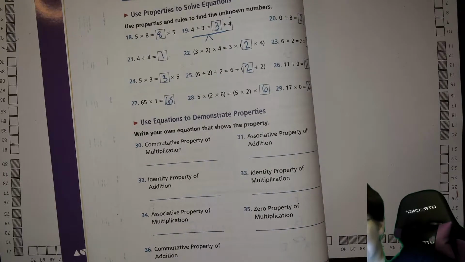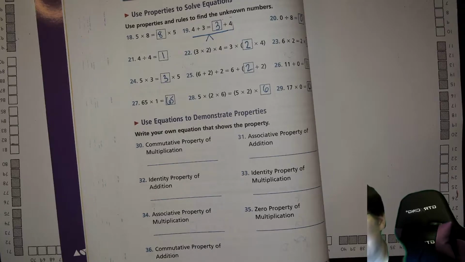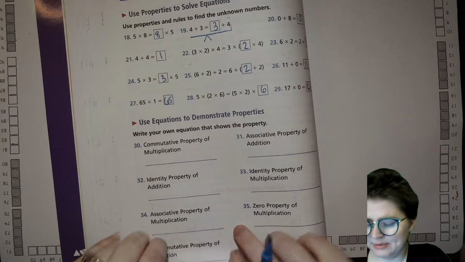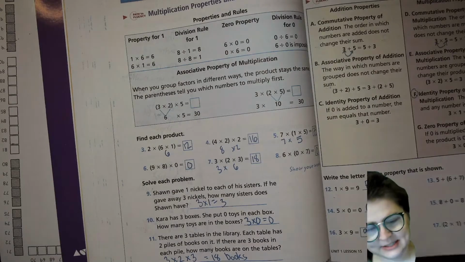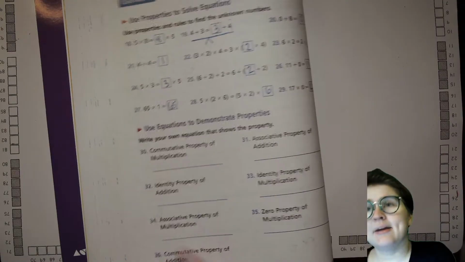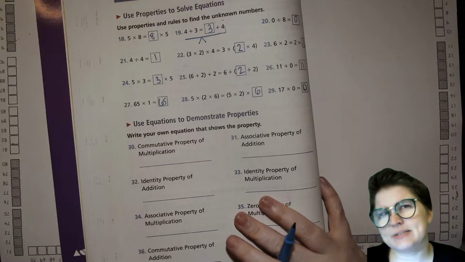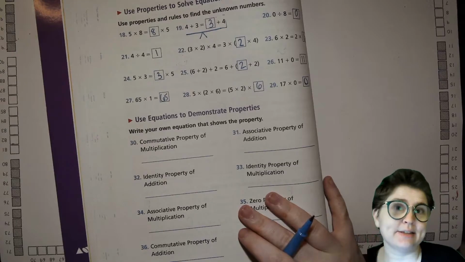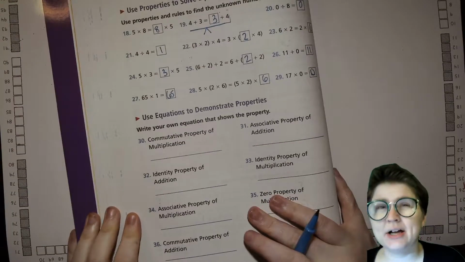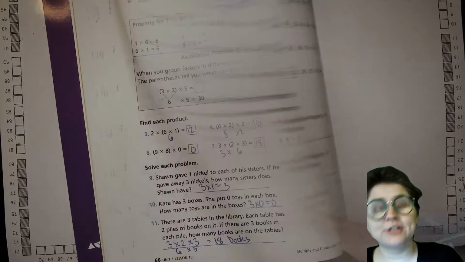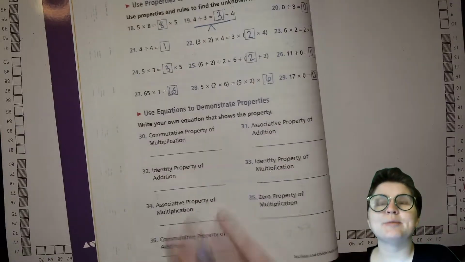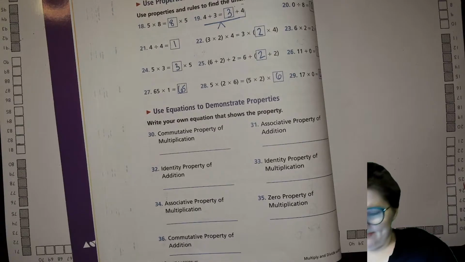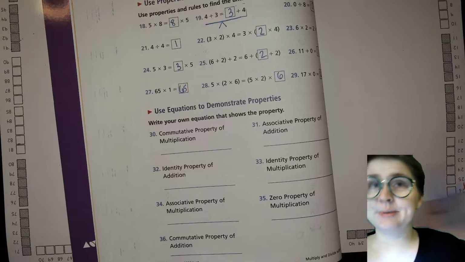Now we're going to write our own equations that show the properties. So if you're stuck, you can go back and look at all these examples over here and do something similar. I'd like you to give this a shot and see if you write something close to what I wrote. If you didn't, you can cross out what you wrote and put something that I wrote, okay? So pause, go ahead and give these a shot. Feel free to turn back to this page. And this will help you remember the names of these properties, okay? So here we go. I'm going to start now, okay?